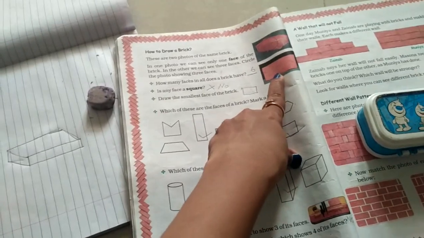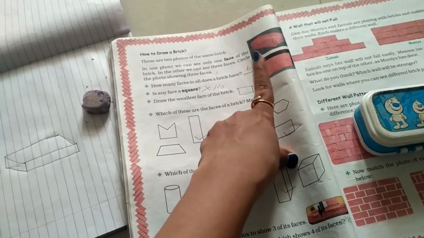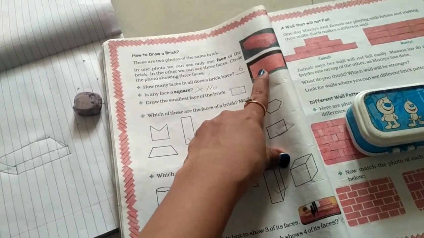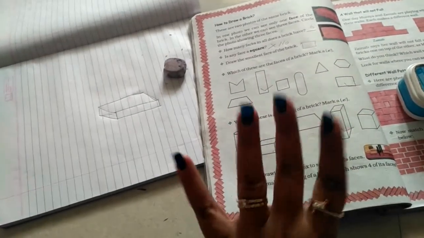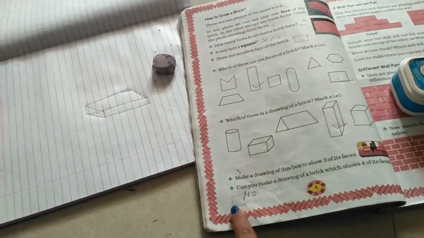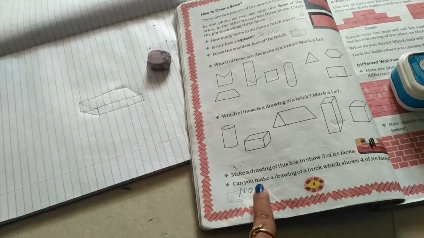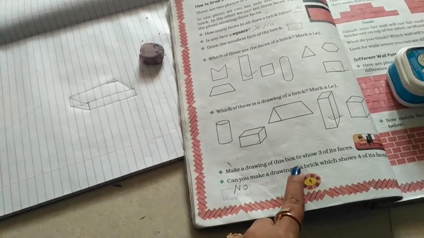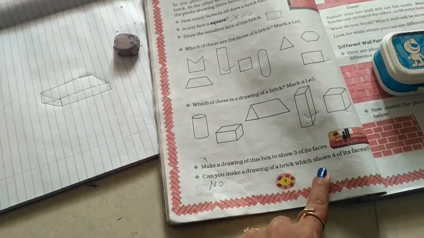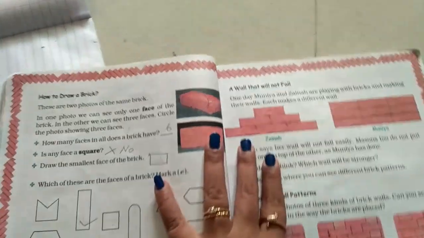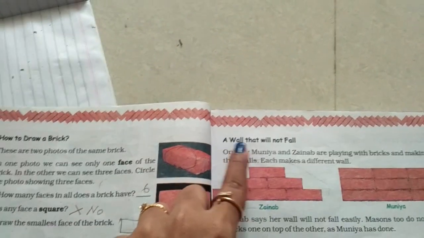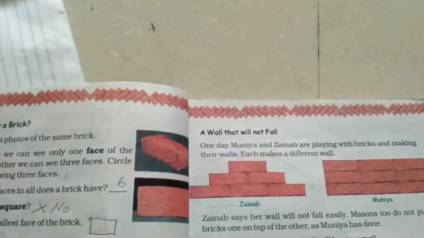And look at this picture. This is the top view. So here we find only 1 face, but nowhere do we find 4 faces at a time. So it is not possible to make a drawing of a brick which shows 4 of its faces. Now we'll move to the next topic, which is a wall that will not fall.